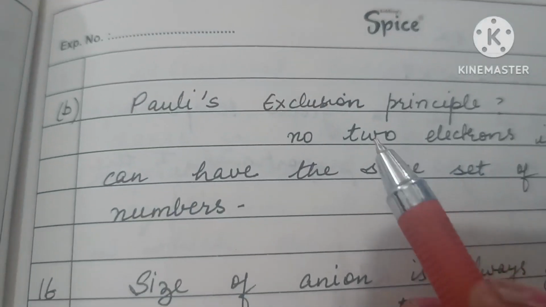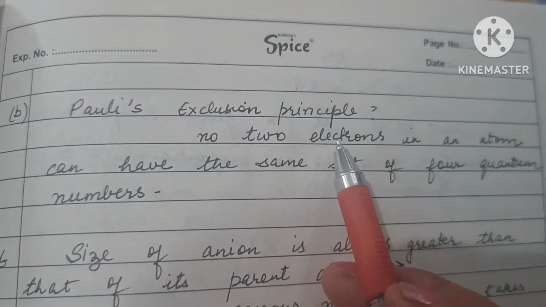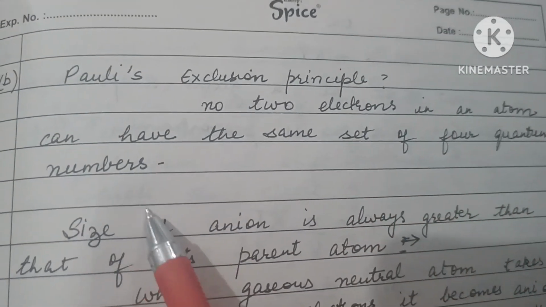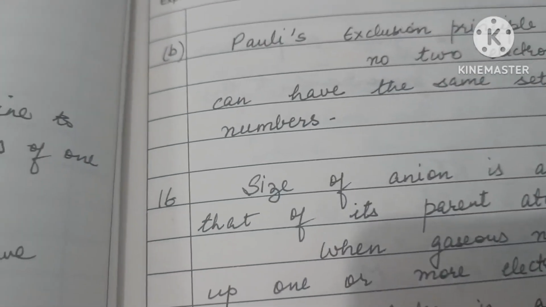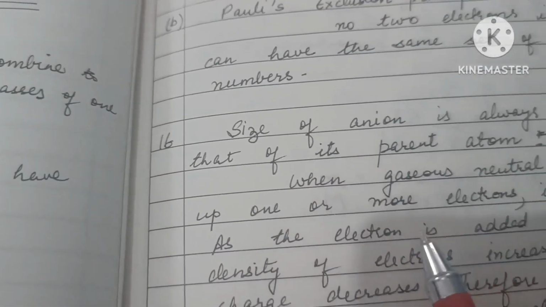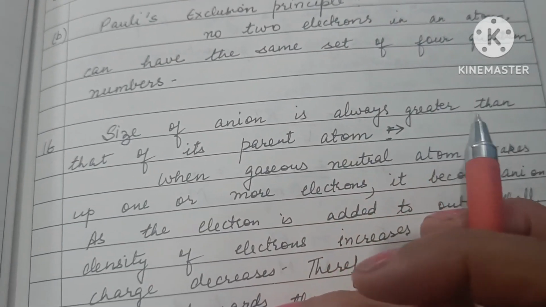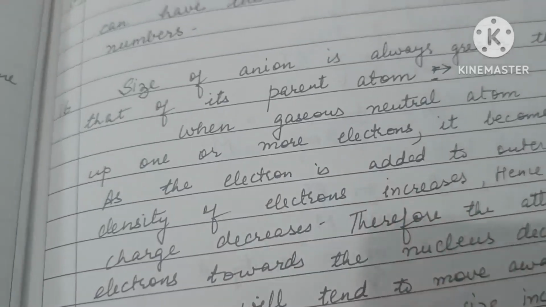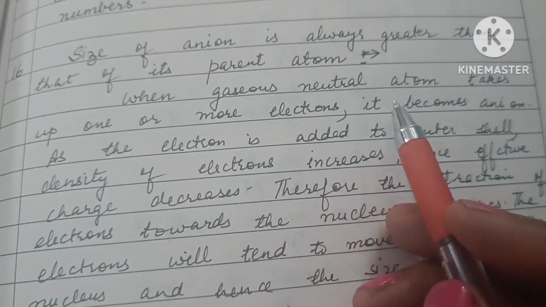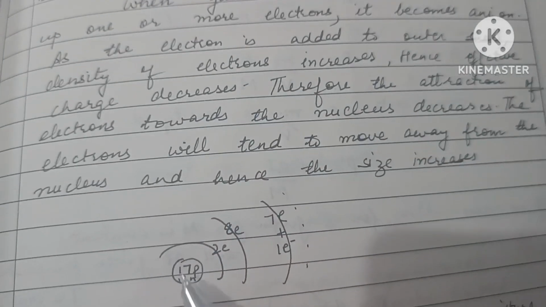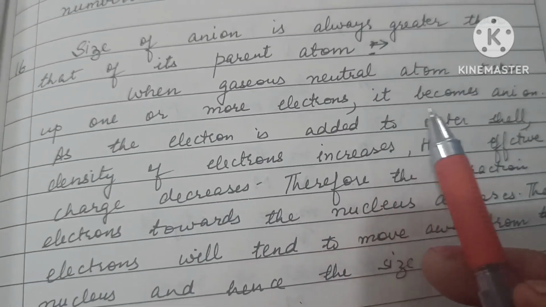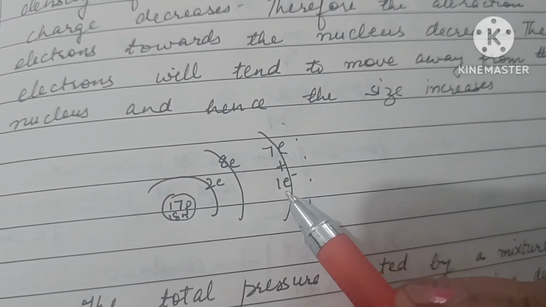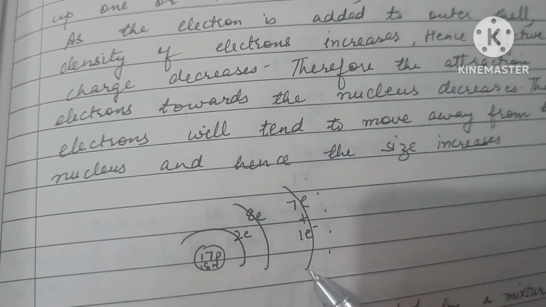State Pauli's exclusion principle. It states that no two electrons in an atom can have the same set of 4 quantum numbers. Question 16. The size of anion is always greater than that of its parent atom. Why? So answer is that when a gaseous neutral atom takes up one or more electrons, it becomes an ion. As a result, an electron is added to the outermost shell.